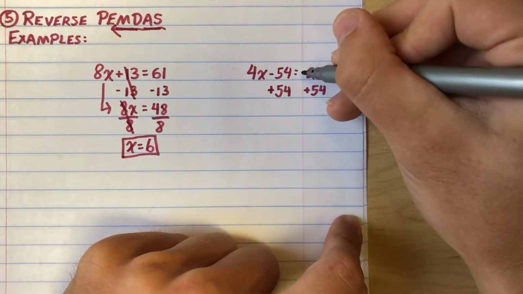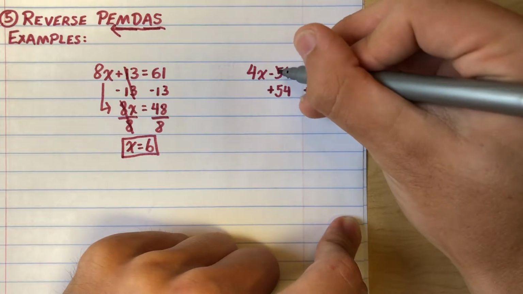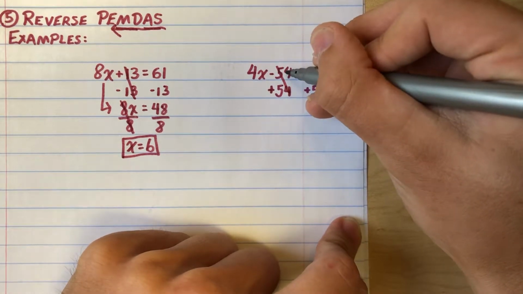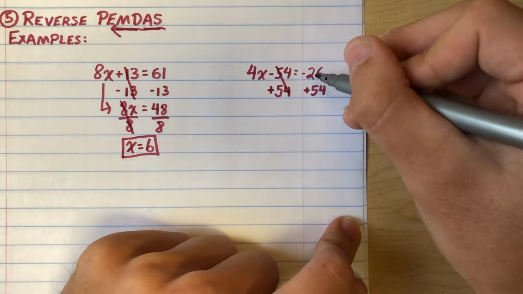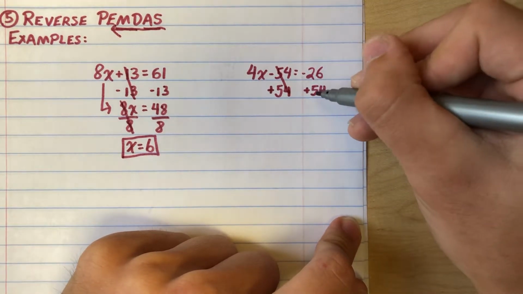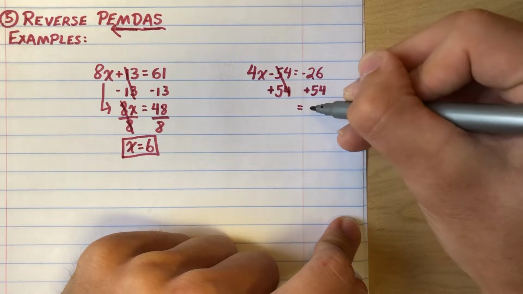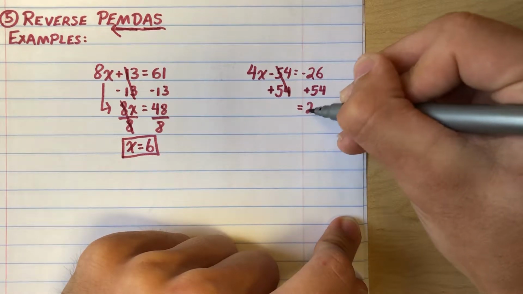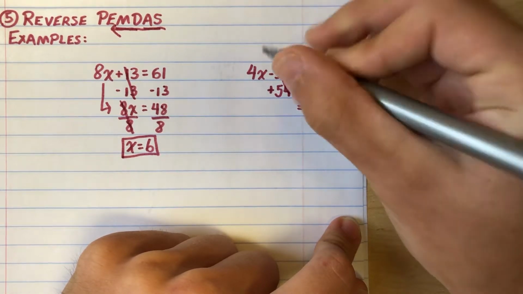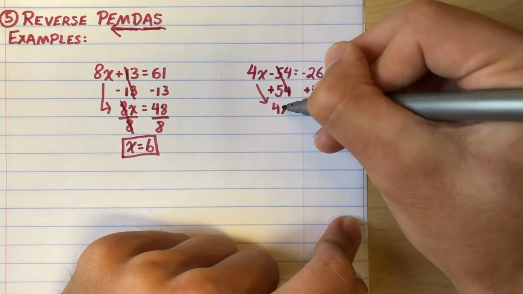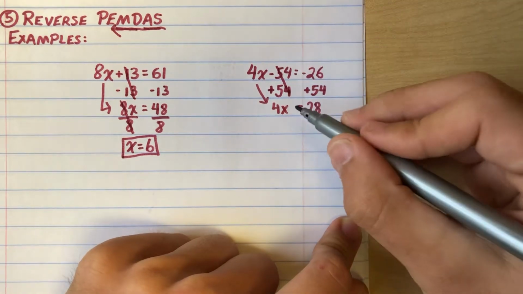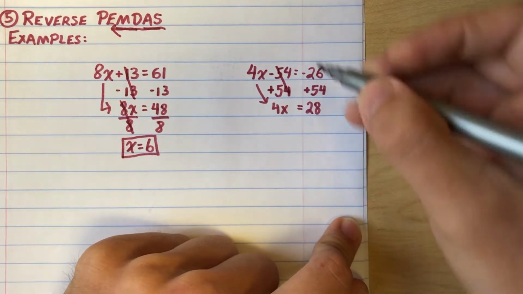And then we're going to cancel right here, because negative 54 plus 54 is 0. And then negative 26 plus 54, if you plug that in a calculator, you will get 28. All right, and then the only thing left over here is this 4x, because we didn't mess with that, we just canceled this. So now you have 4x equals 28.